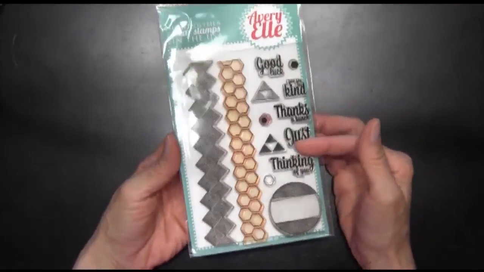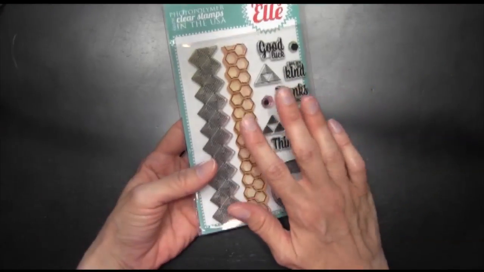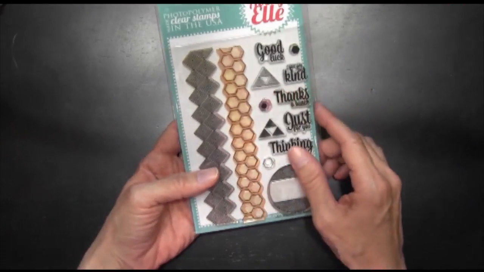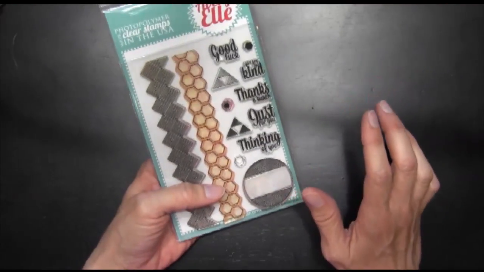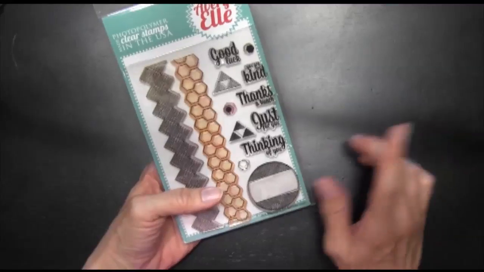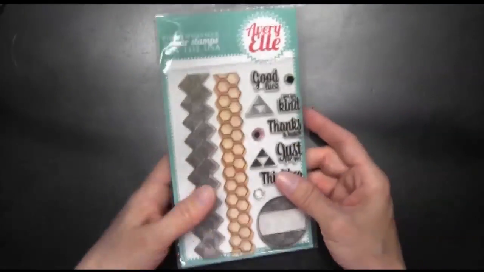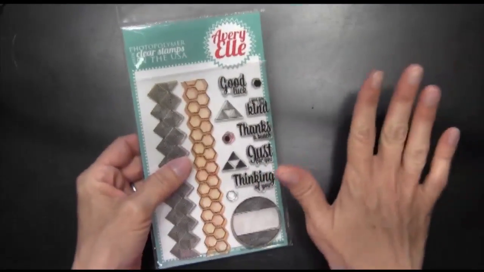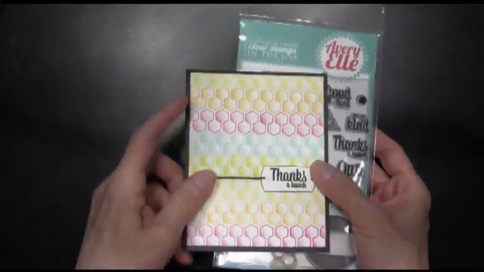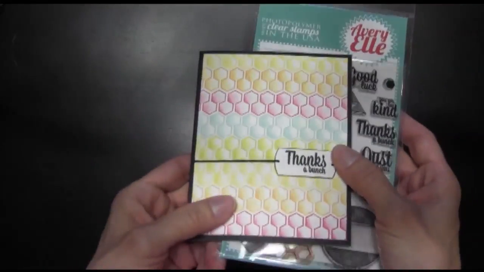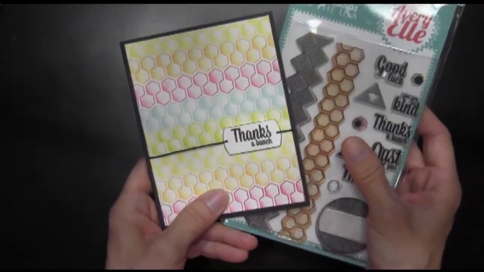I had this Avery Elle stamp set, and I knew I wanted to use this, so I started with this stamp set. And then the technique I decided was to use pigment inks and heat embossing. So knowing I was going to use this stamp and the heat embossing with the pigment inks, I came up with this card. You can see it's got all the raised up heat embossed areas. Okay, so that's tool and technique.